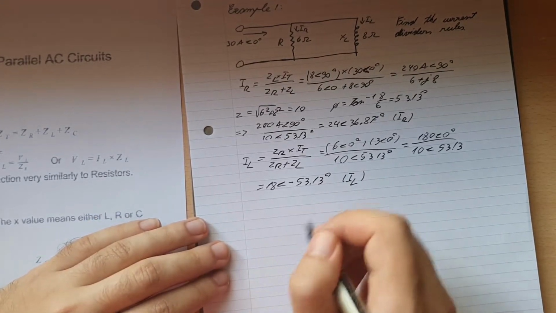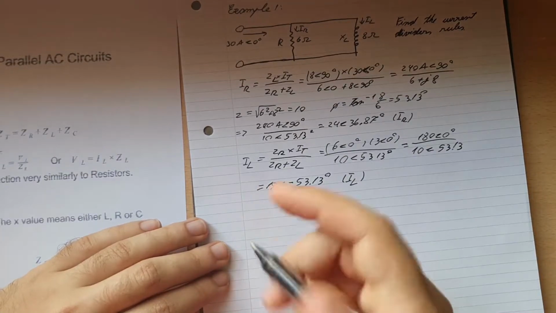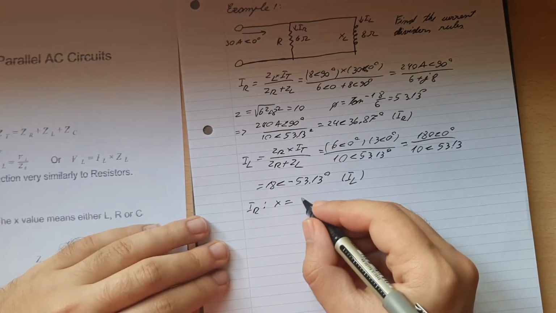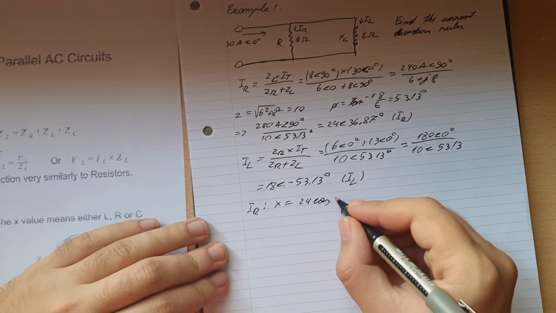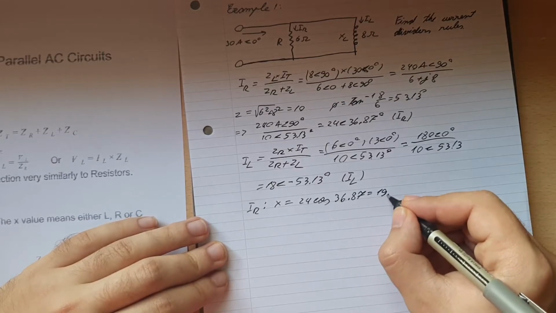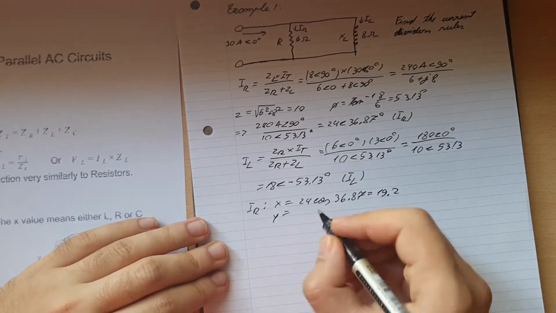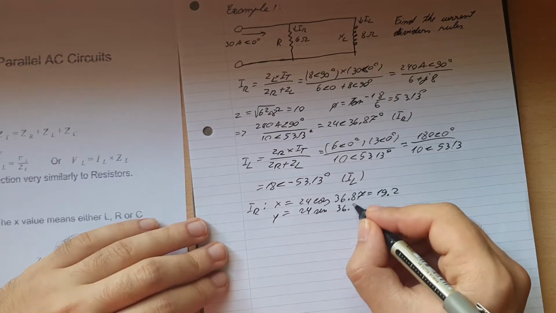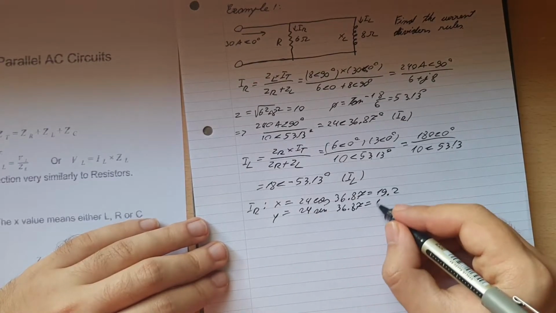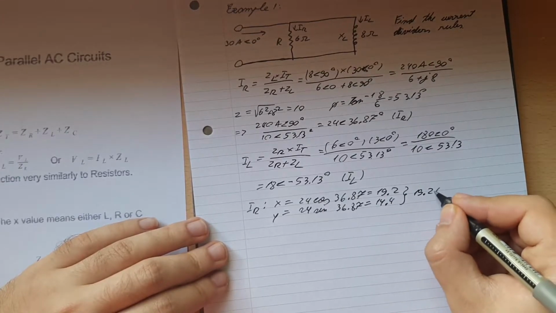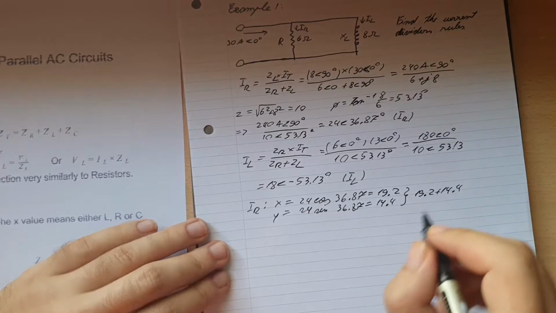Alright, now we can check the answer to see if it's correct. So we can do IR in X and Y components. X is equal to 24 cos 36.87, which is equal to 19.2. Y will be equal to 24 sin 36.87, which is equal to 14.4. Together there will be 19.2 plus j14.4.